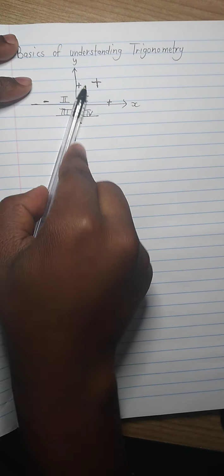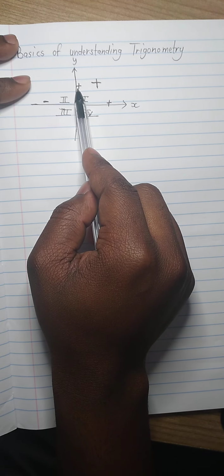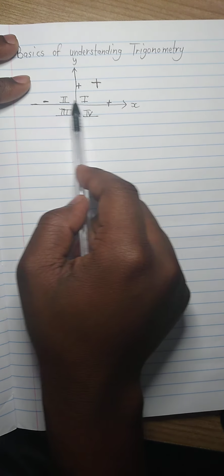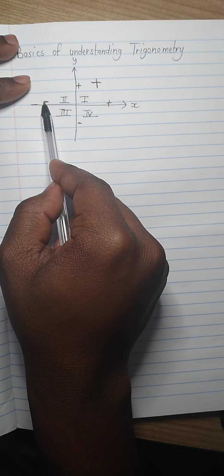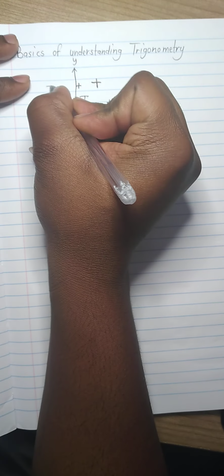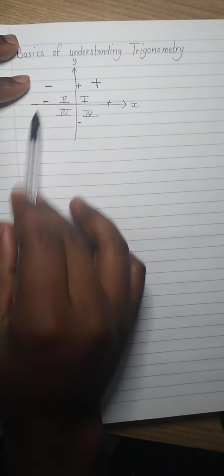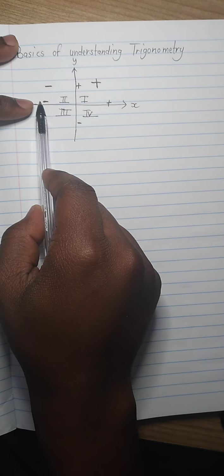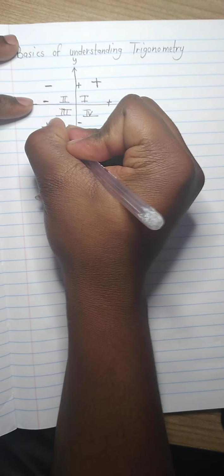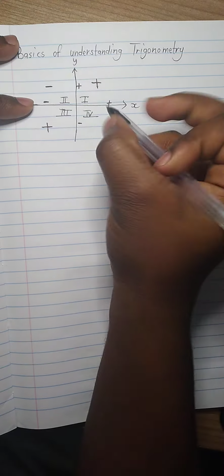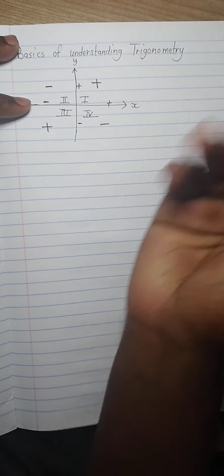Then we come to this quadrant here. If you take a number of y here, multiply it with this number, you'll notice that it's positive times a negative. So obviously in the second quadrant it's negative. Those are just the basics. And then on this third one, it's a negative times a negative, which gives us a positive. And on this last one, it's positive times negative, so negative.